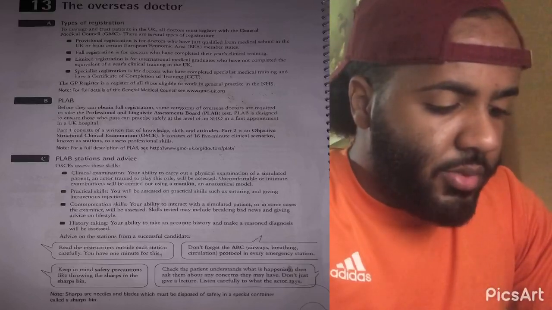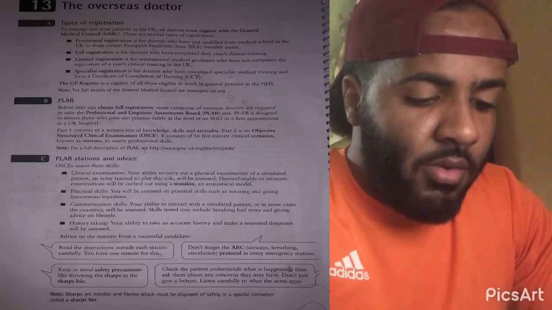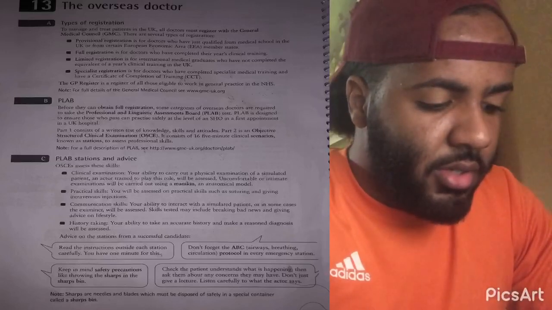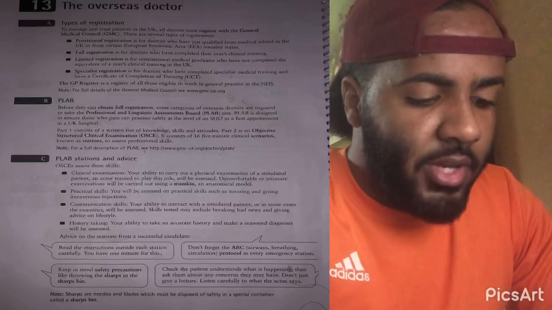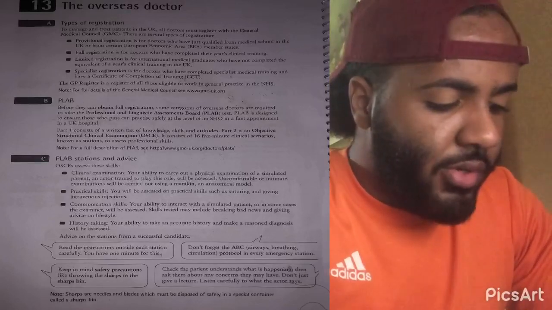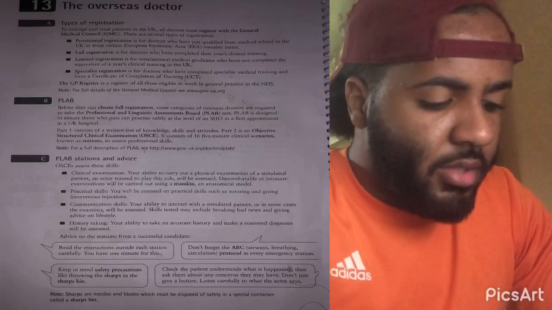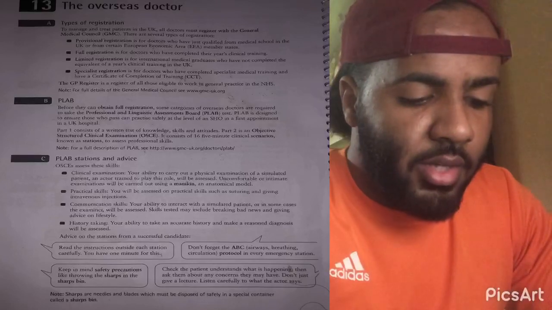Provisional registration is for doctors who have just qualified from medical school in the UK or from certain European Economic Area member states. Full registration is for doctors who have completed their year's clinical training.